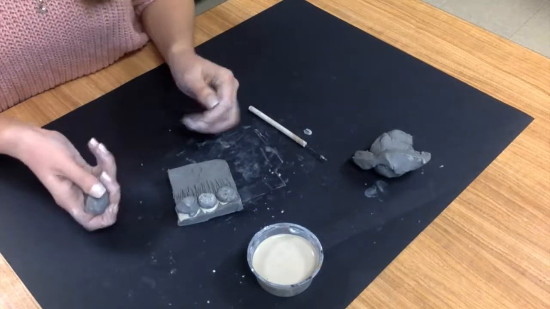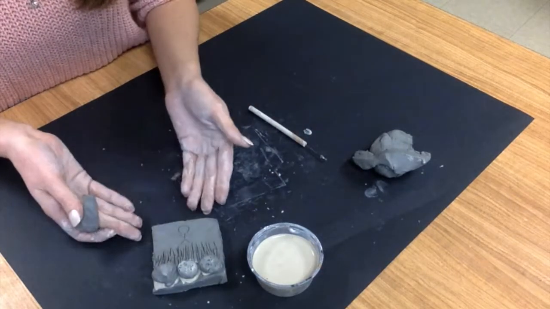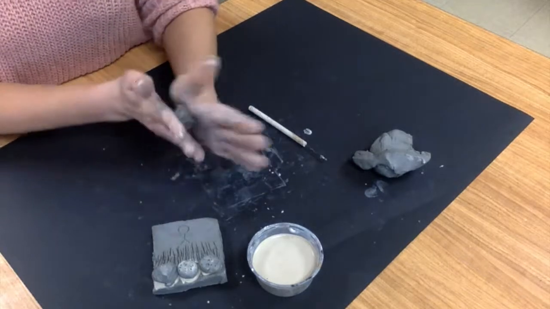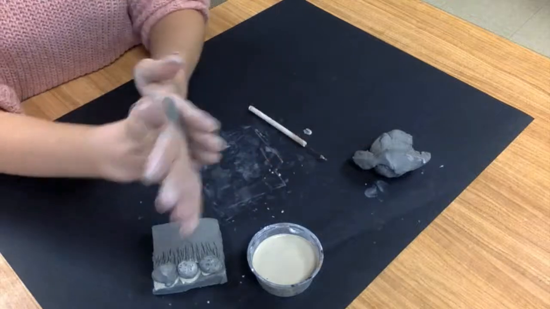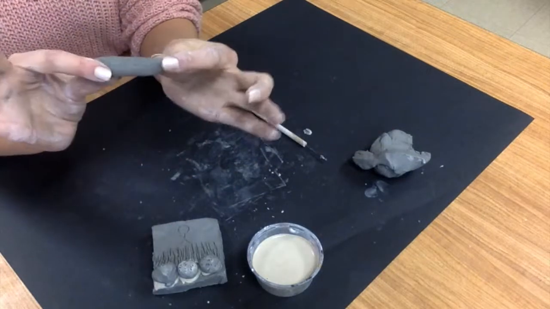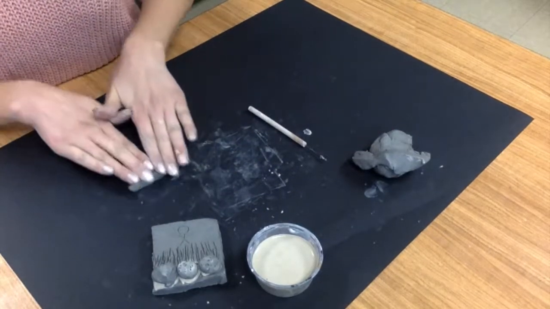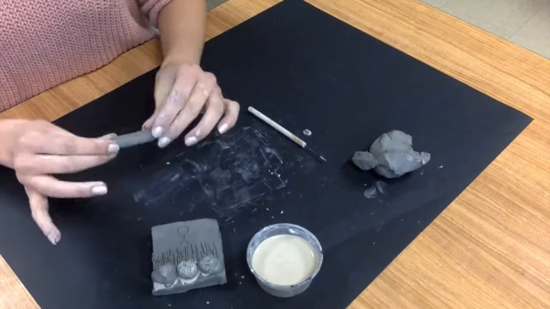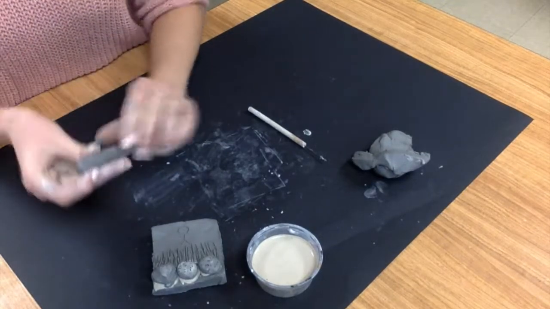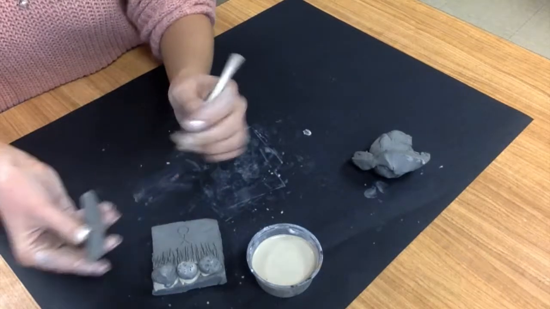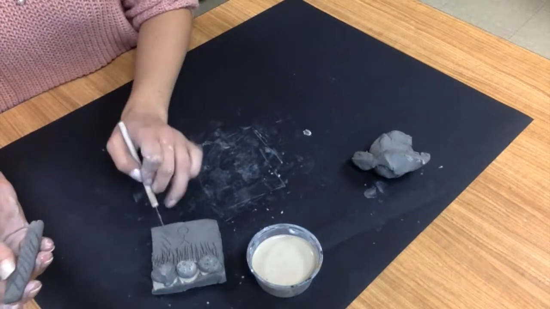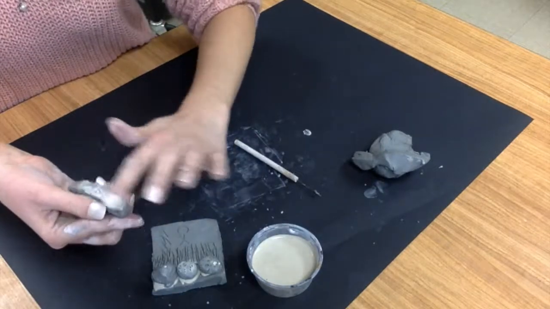Last thing, you can have things sticking out from the major dimension of the square. For example, let's say I wanted to put a tree next to my person. So I can roll a coil, which we did this last year in 3rd grade. So I roll it in between my hands like I'm making a little snake. I can roll it on top of the paper. Okay, this could be the trunk of my tree. So I score down the base. I score where I'm going to attach it. I add the slip.